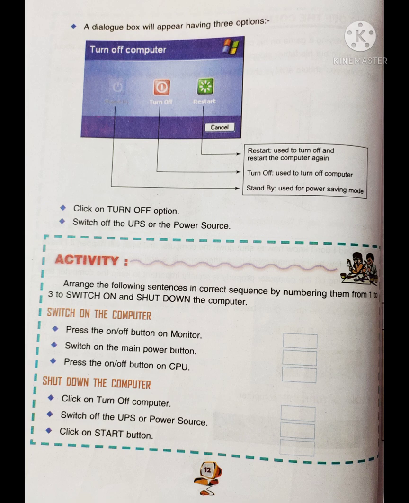In this activity they are saying arrange the following sentences in correct sequence by numbering them from 1 to 3 to switch on and shut down the computer. Children, we have discussed the steps to turn on and shut down the computer in our last class. So, they have given the steps but they are not in the correct sequence. So you need to put them in the correct sequence by numbering them from 1 to 3. So let's start with switch on the computer.